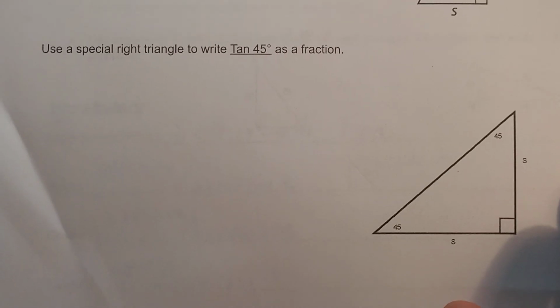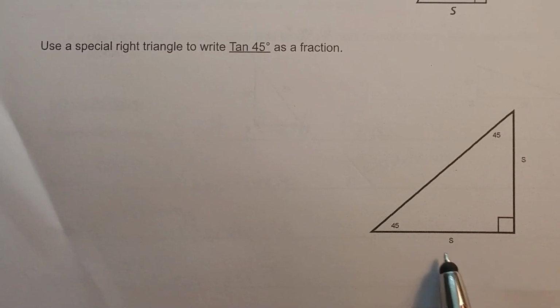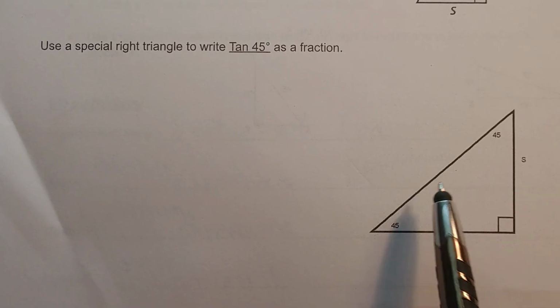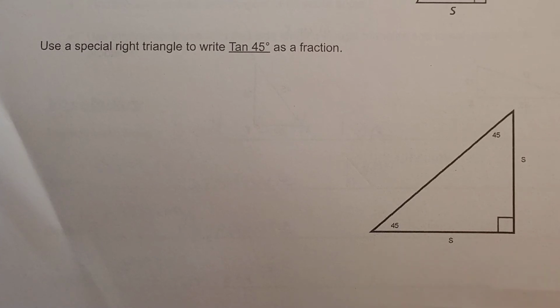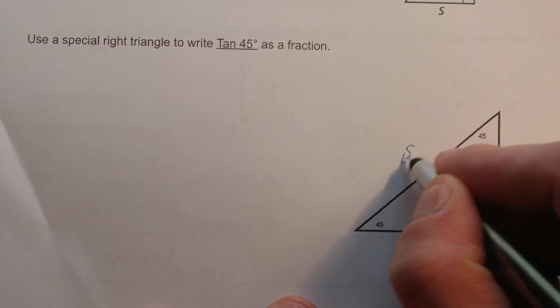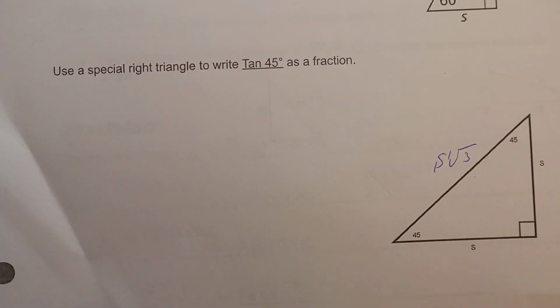Let's go down here. Another special triangle. Remember, this is S. This is S. Does anybody remember what that's going to be? This is going to be S square root 3.